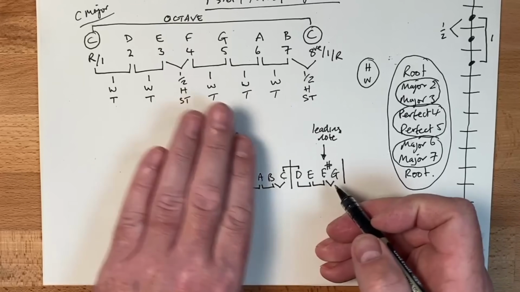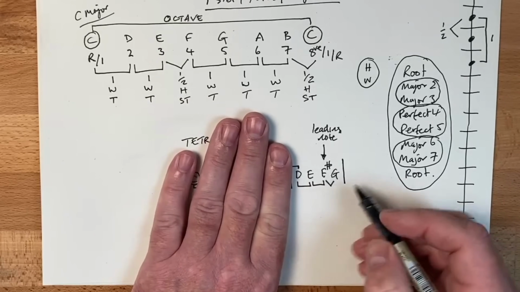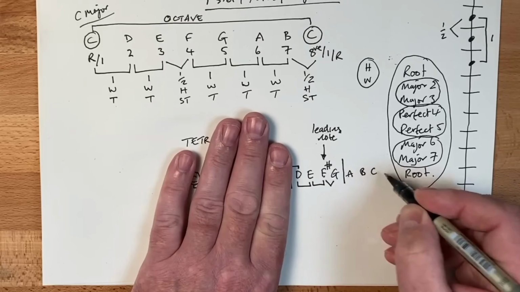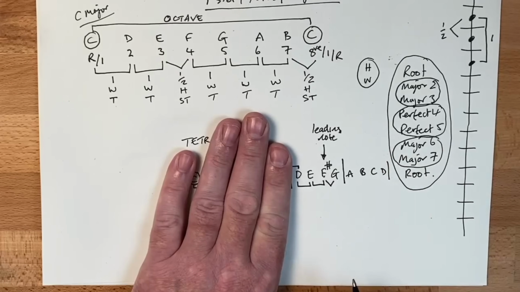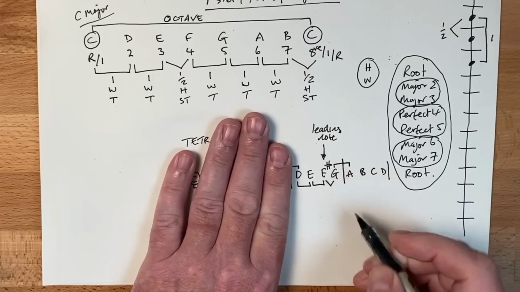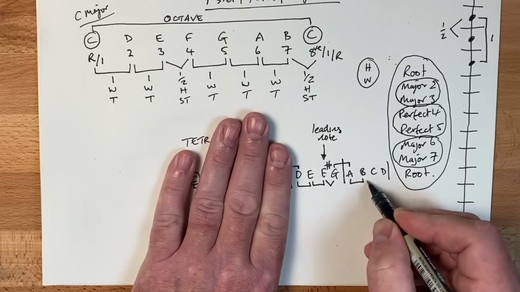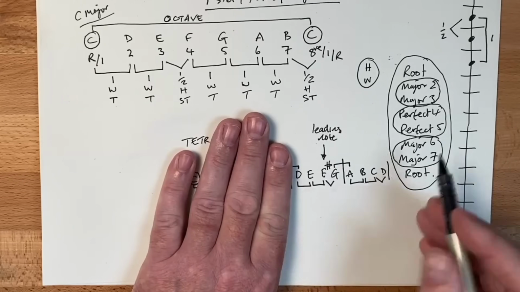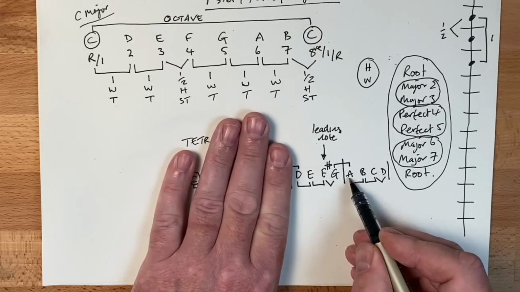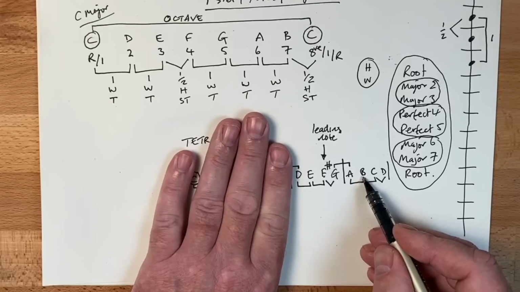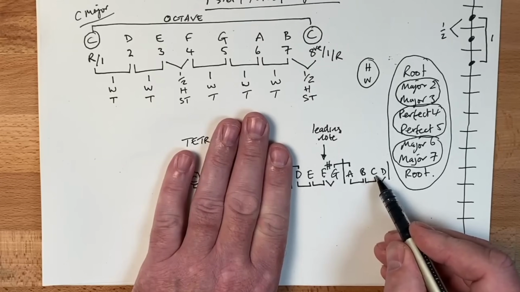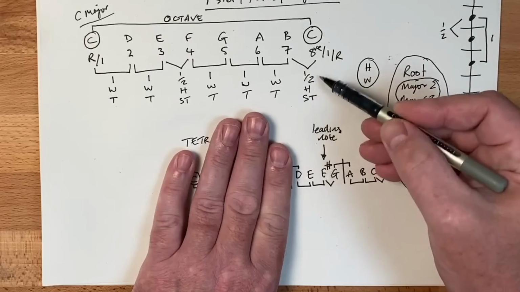Now I could carry this on again. I could go D, E, F, G, A, B, C, D. I've gone all the way up another tetrachord. I've got to go step, step, step, half step. Let's just examine that. G to A is a tone or a step. A to B is a tone or a step. But B to C, if we remember, B to C is a half step.